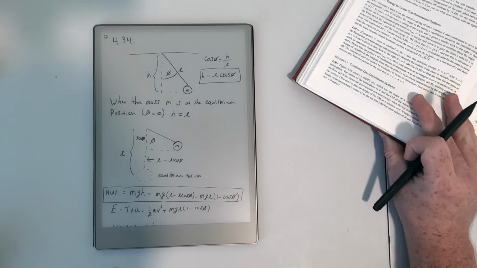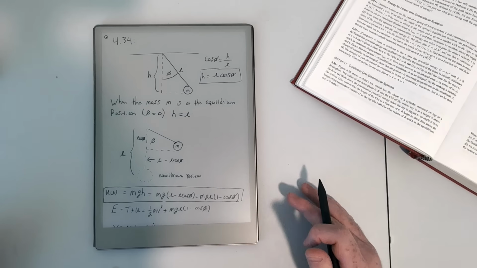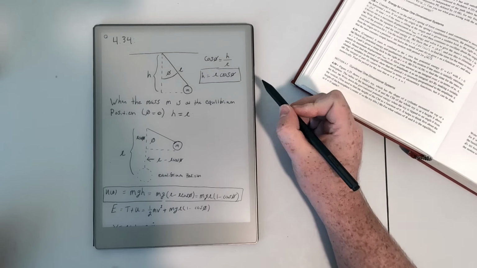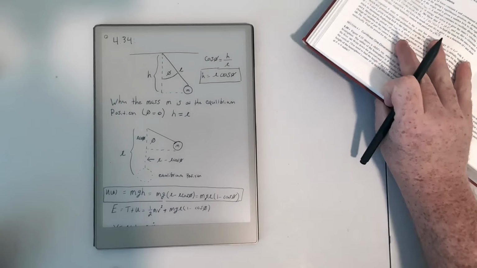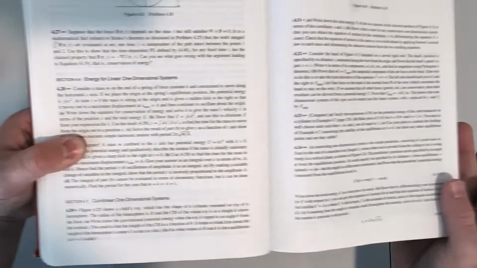Hello everyone, welcome to problem 4.34 of Taylor's Classical Mechanics. So this one's going to be a fun problem.